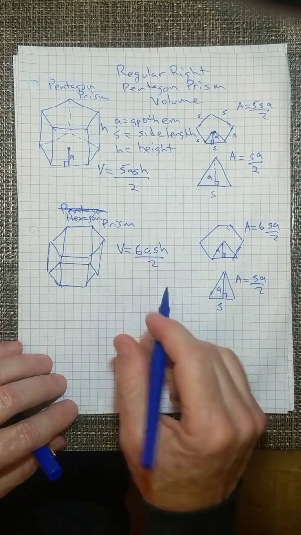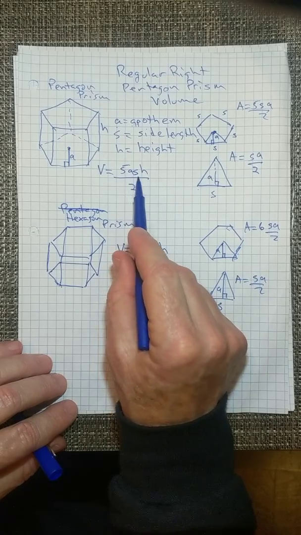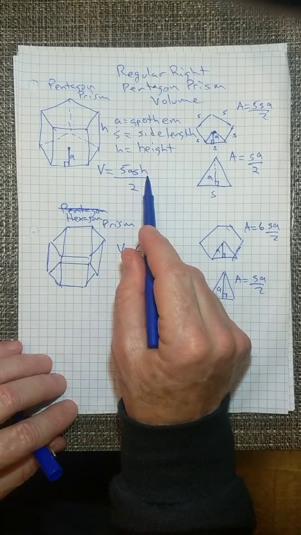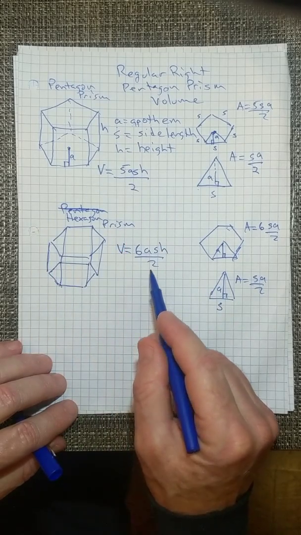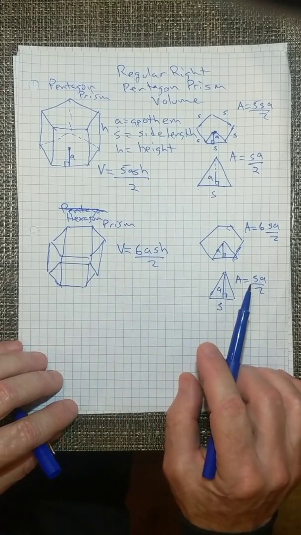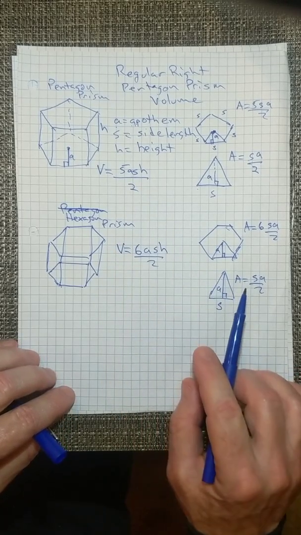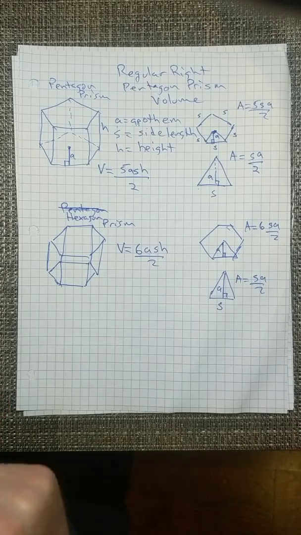Not too bad. Now all you have to do is to figure out the apothem, the side, and the height in the problems that you've been given and plug them in using these formulas. So make sure you have notes on these formulas. Good luck.